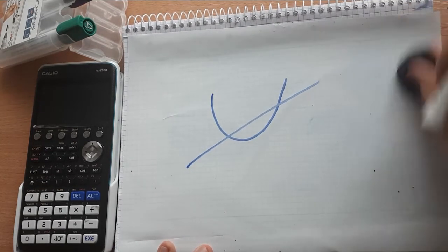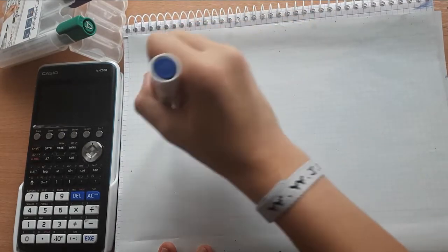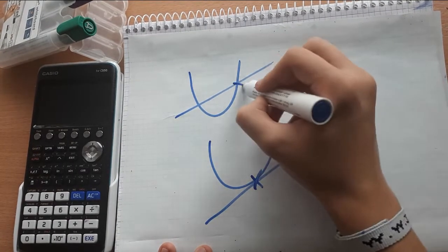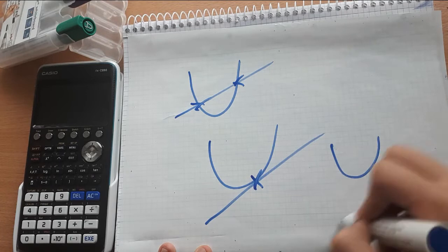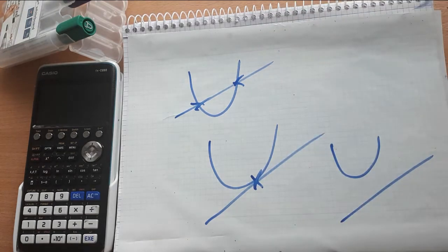You can use the discriminant to work out if this is your situation, so that's the tangent, 2 points, or this is your situation here. So we use the discriminant very similarly to our last example.